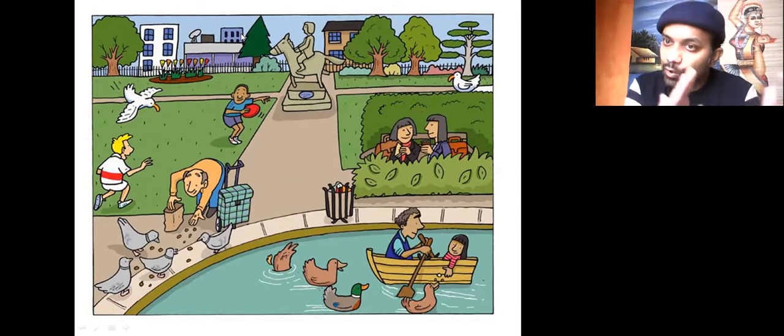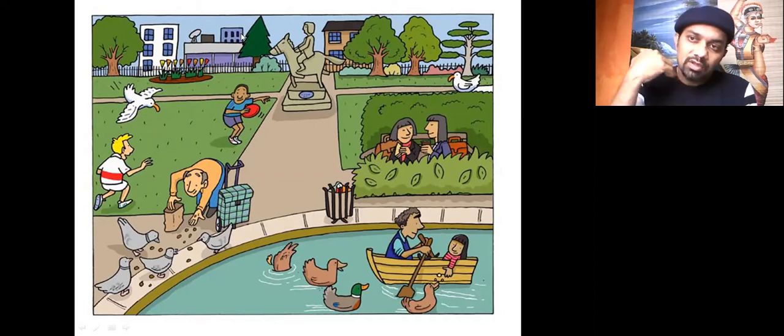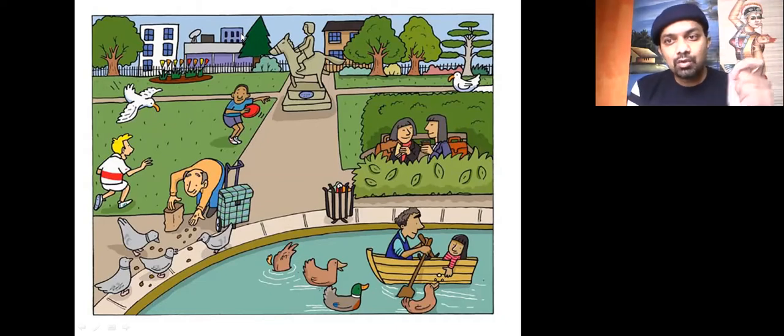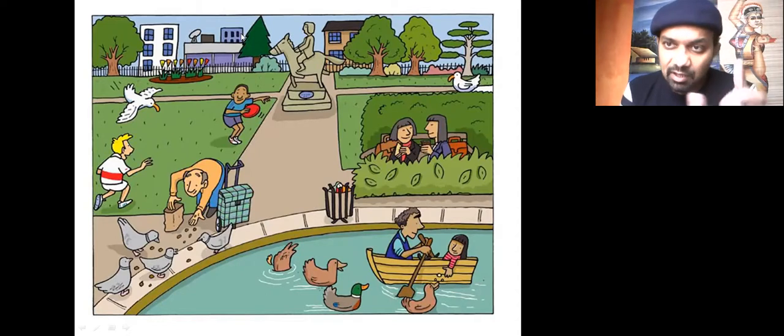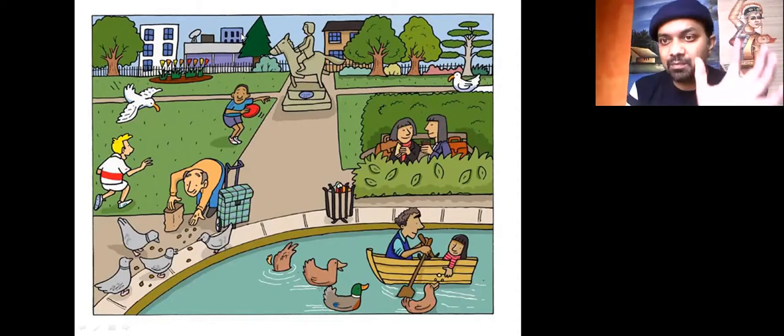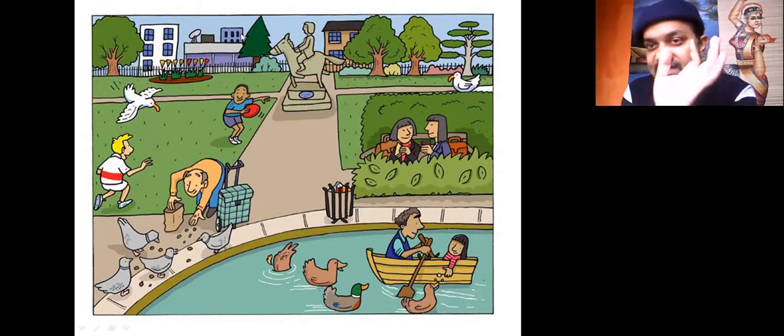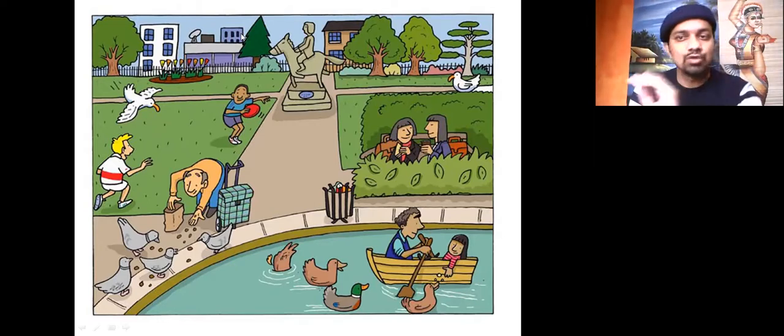So you can give 1 or 2 sentences as examples for them, but let them do as many as possible on their own. Looking at the picture, children must write sentences. They may start with there is, there are, there is no, something like that.